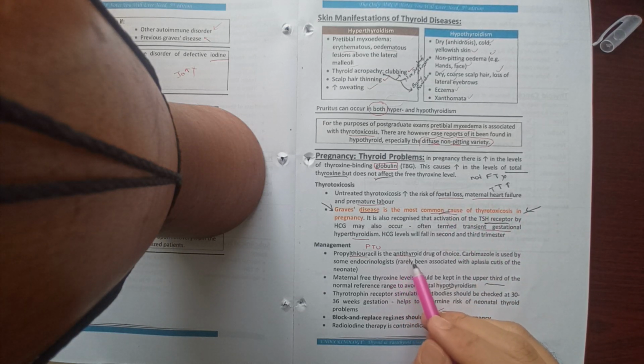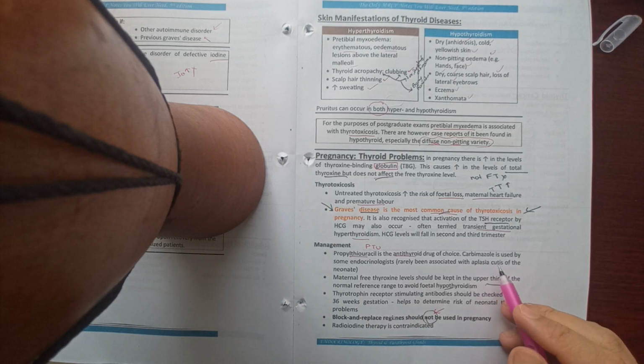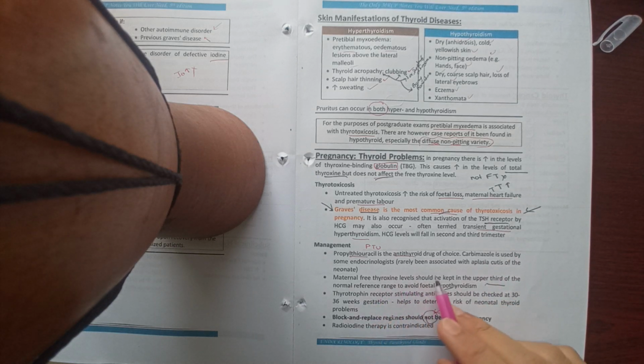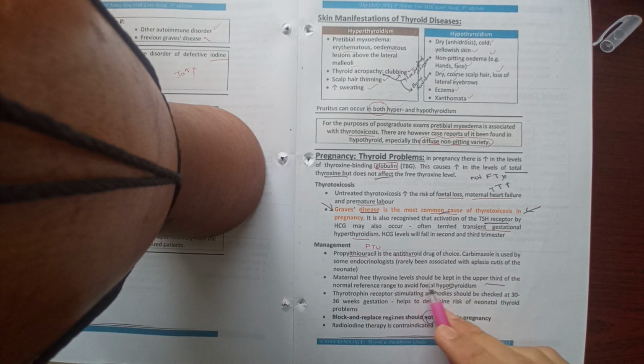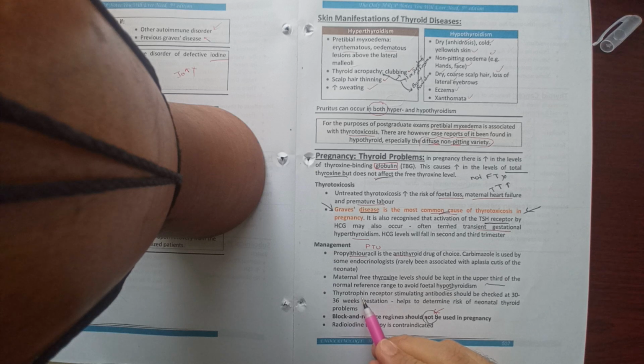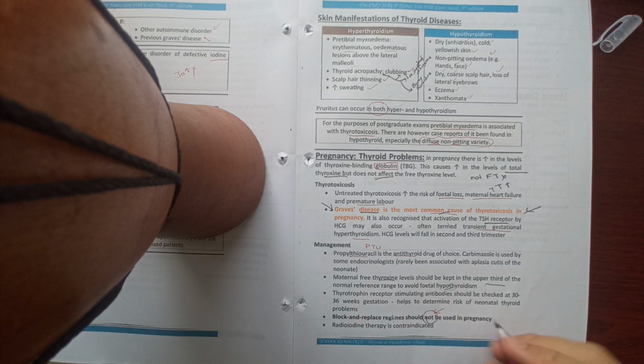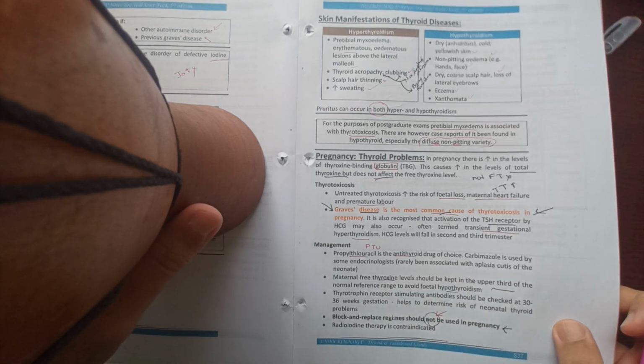Propylthiouracil is the antithyroid drug of choice. Very important. Not carbimazole, though it's used by some endocrinologists, as it is rarely associated with aplasia cutis of the neonate. Maternal free thyroxine levels should be kept in the upper third of the normal range to avoid fetal hypothyroidism. Thyrotrophin receptor stimulating antibodies should be checked at 30 to 36 weeks gestation, which helps to determine risk of neonatal thyroid problems. Block and replacement should not be used in pregnancy. Radiotherapy is of course contraindicated.